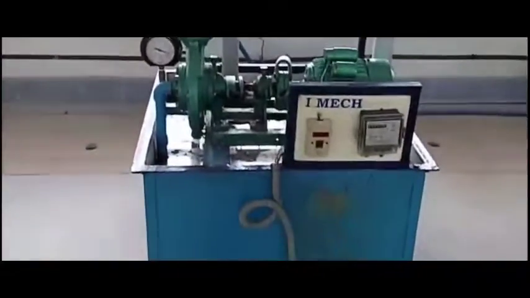Now we are looking at a centrifugal pump. The main objective of the experiment is to obtain performance characteristics of a variable speed centrifugal pump operating at different impeller speeds. This is a submersible pump. It is one kind of centrifugal pump and it is fully submerged within the water.